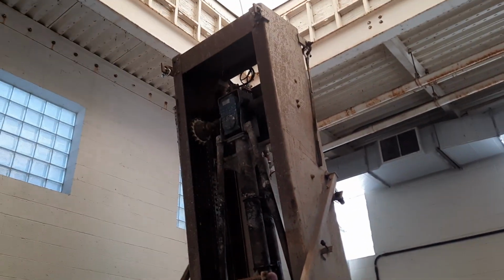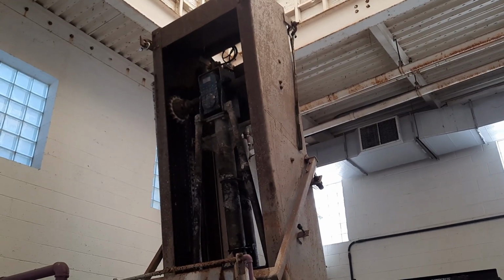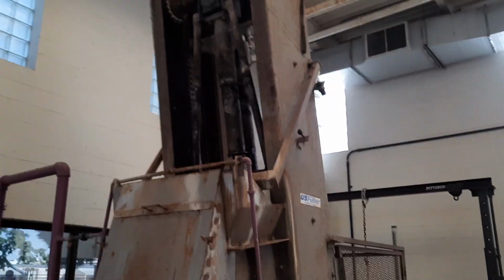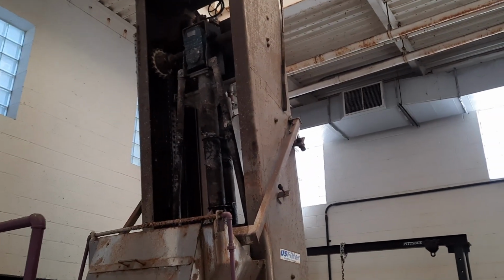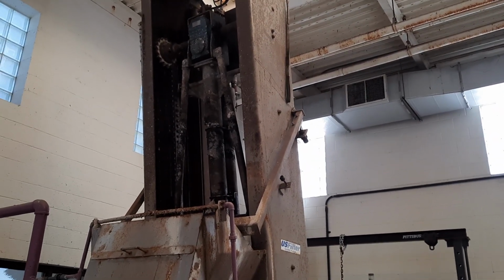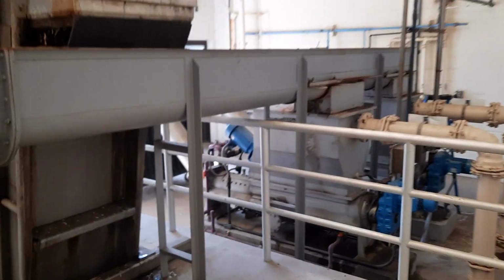I'm lucky here, we have motorized ones that clean themselves. So when a certain differential pressure is reached across one side of the bar screen to the other, these rakes will activate, pull all of the rags off, and drop them into this conveyor where they'll be compacted and dumped into a dumpster.